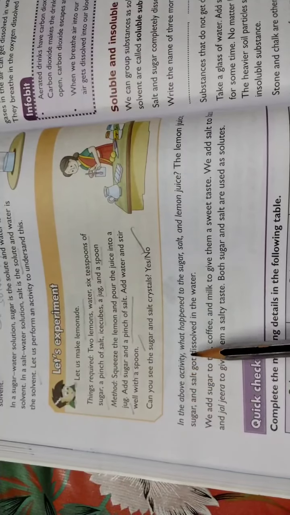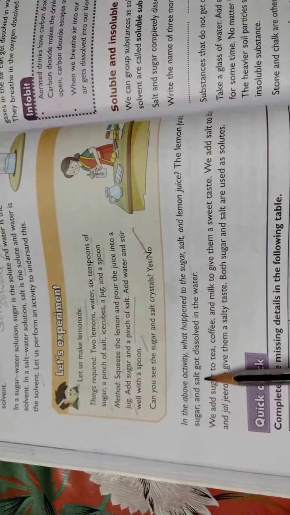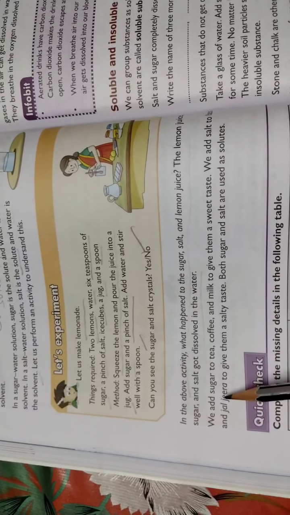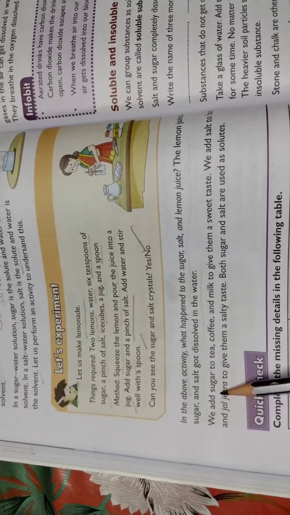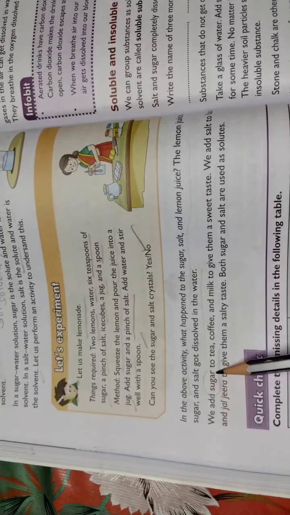So what can we understand from this activity? In the above activity, what happened to sugar, salt and lemon juice? The lemon juice, sugar and salt got dissolved in water as they were soluble substances. We add sugar to tea. So here sugar is our solute and tea is our solvent.